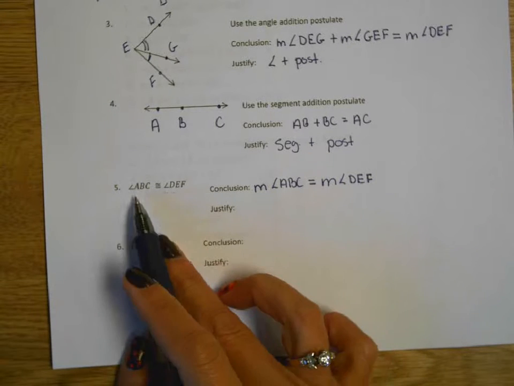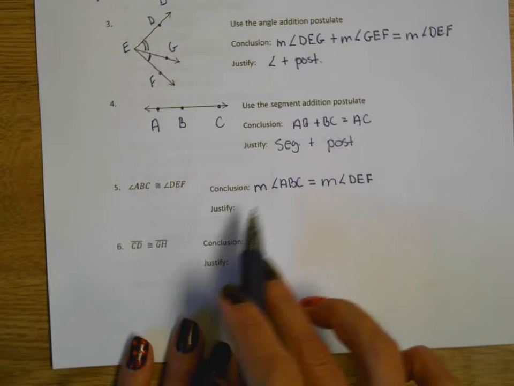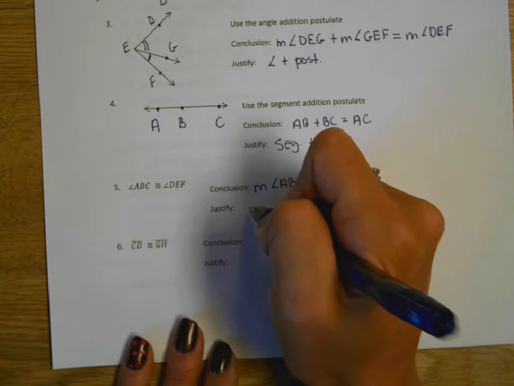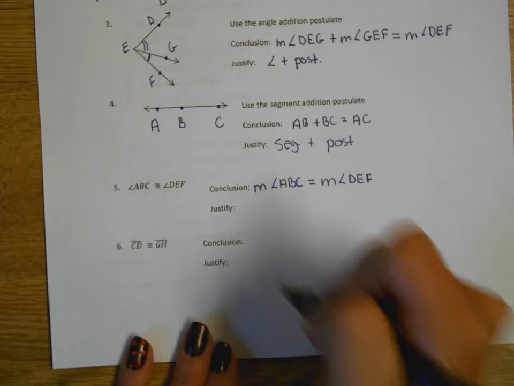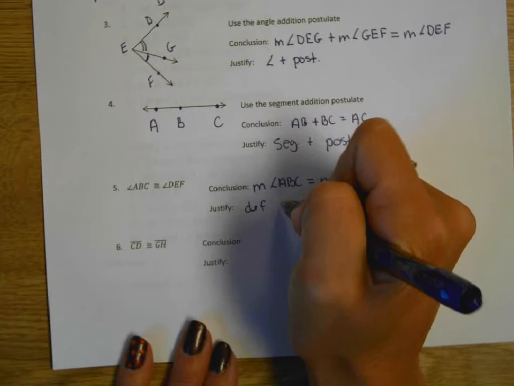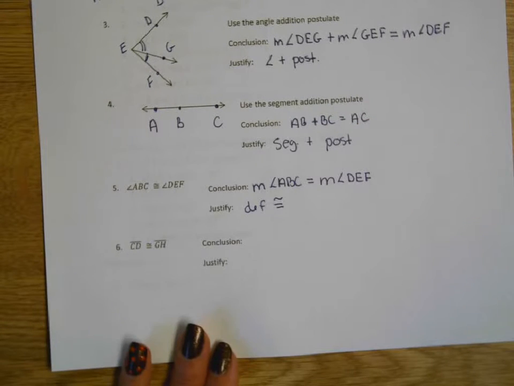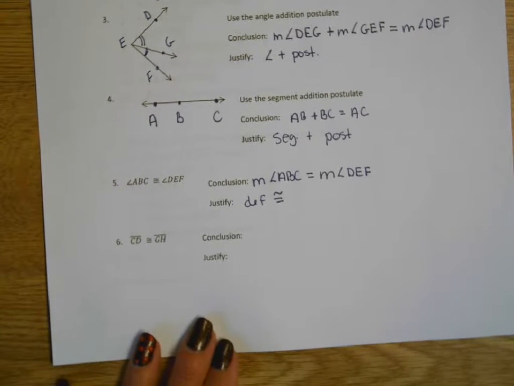So if the angles are physically congruent, I know their measures are equal. And the reason there, what do you think the reason is? Definition of congruent. Congruent, same size, same shape.